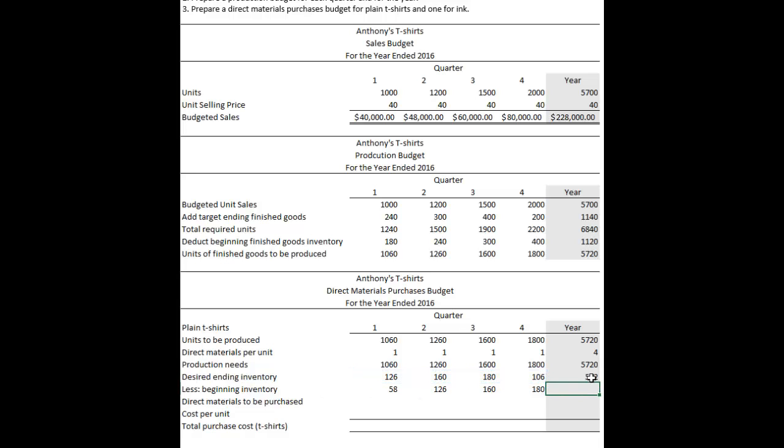Let me just sum these here before I forget. Probably just carry this formula down. Okay, that brings us to here. How many t-shirts do we need to buy? Buy, because that'll tell us how much cash we have to spend.